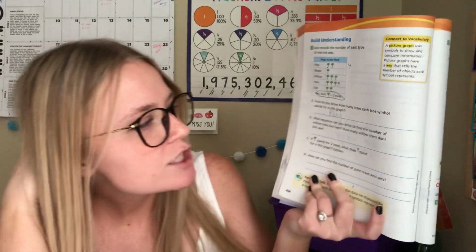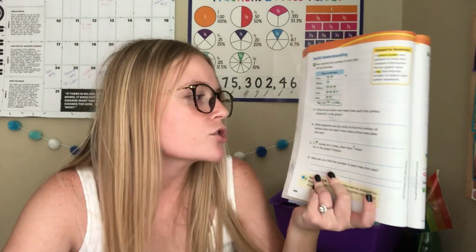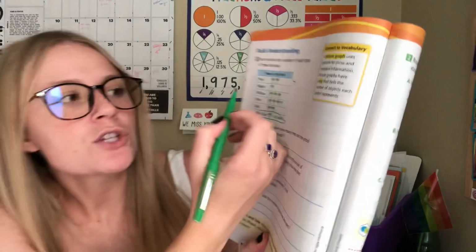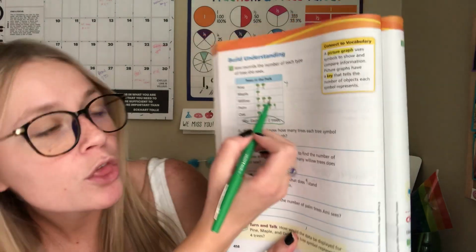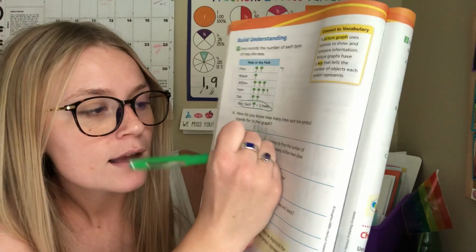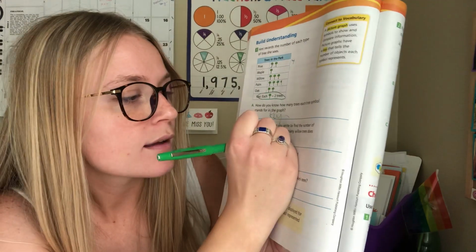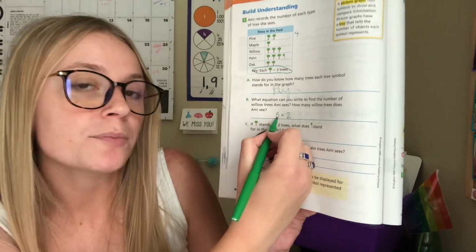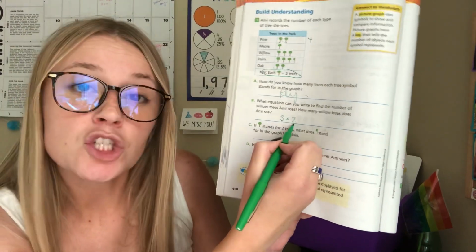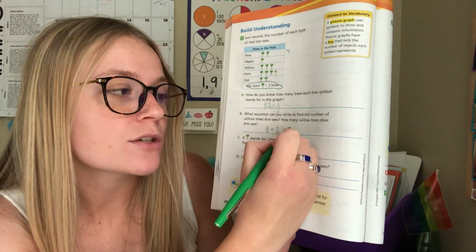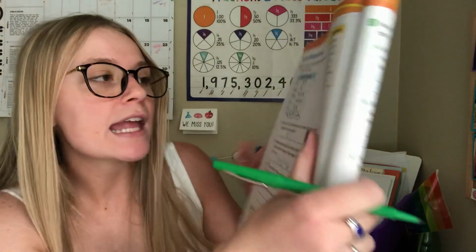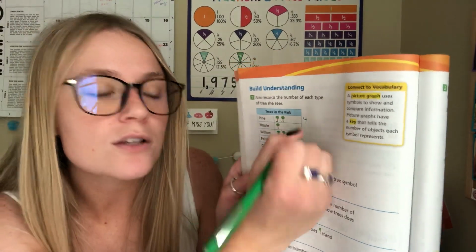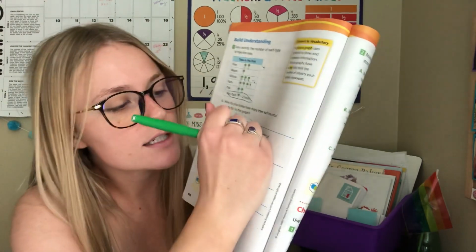Part B says, what equation can you write to find the number of willow trees Amy sees? How many willow trees does Amy see? So let's go to willow. There are 1, 2, 3 trees, and each of those represents 2. So that to me sounds like a multiplication equation. 3 groups, right? 3 tree symbols. Each tree symbol represents 2. So 3 times 2 equals 6. Another way we could write it is 2 plus 2 plus 2. And that would also get us 6 trees. So there are 6 willow trees.